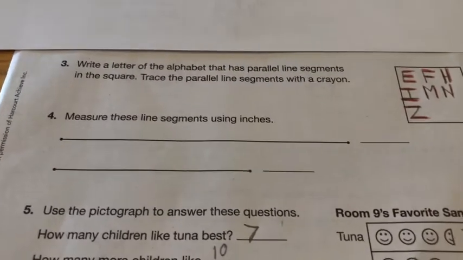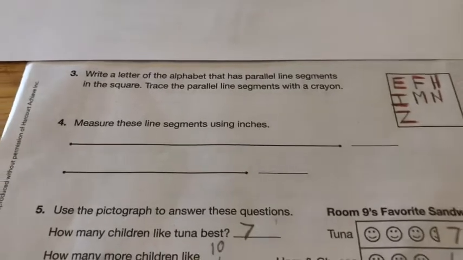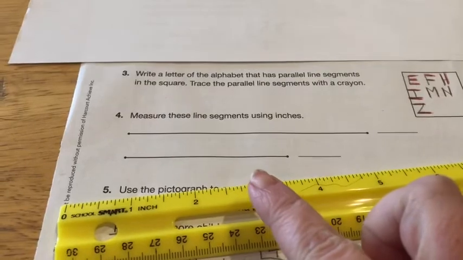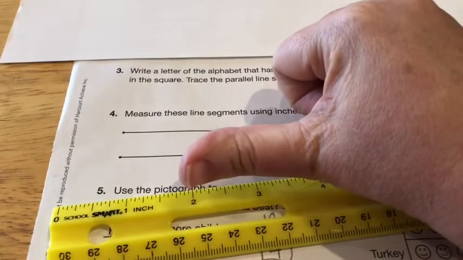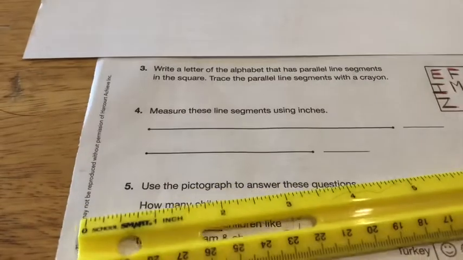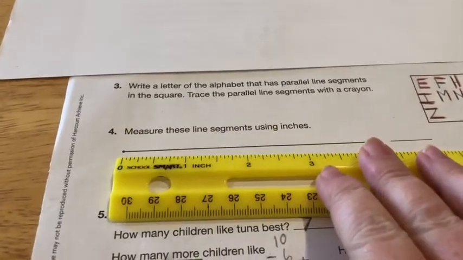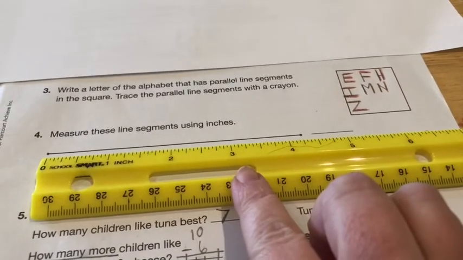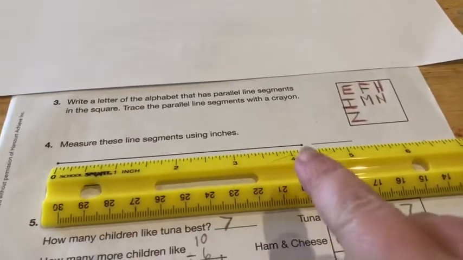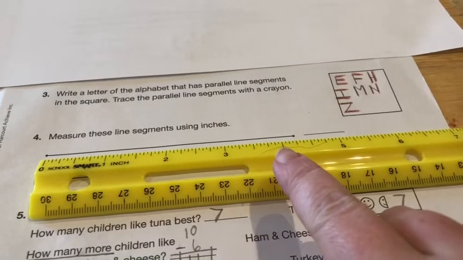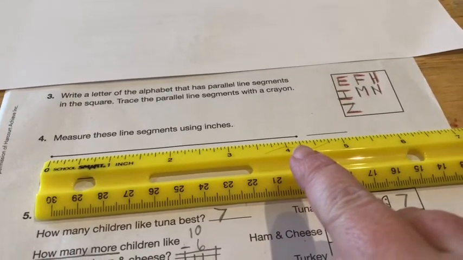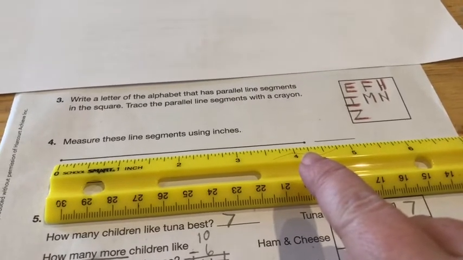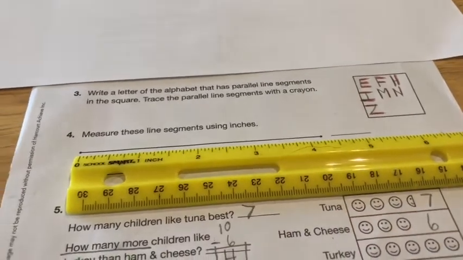And then on number 4, we're measuring these line segments in inches. So I'm going to go to my ruler and I'm going to go to the inch side. It's about the length of like a child's thumb. So I'm going to get this lined up here. So this one, we've got 4 whole inches, and then we've got a quarter of another inch. We're not quite to the half mark, but we're at a quarter mark. So this is 4 1/4 inches long.